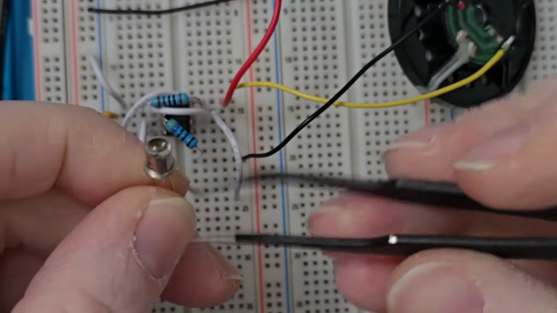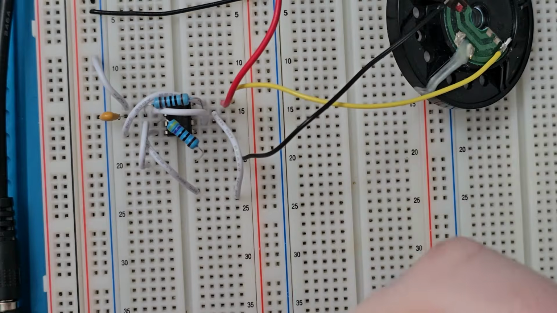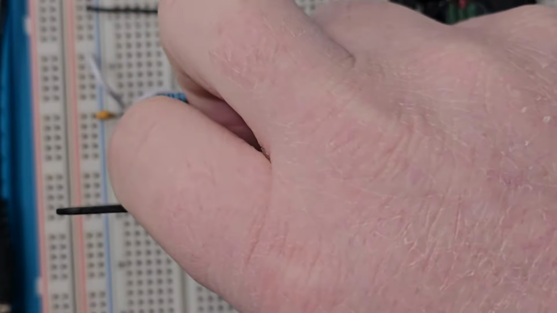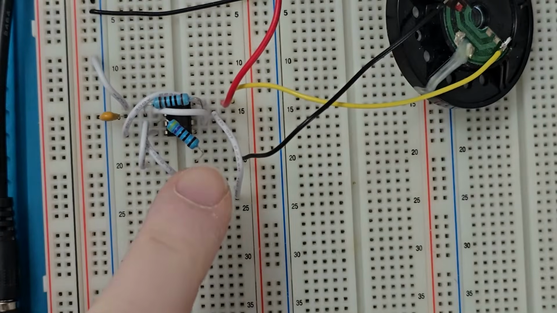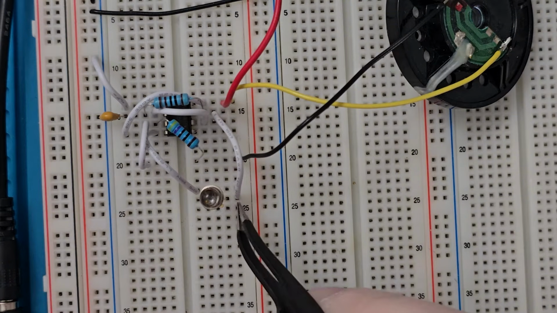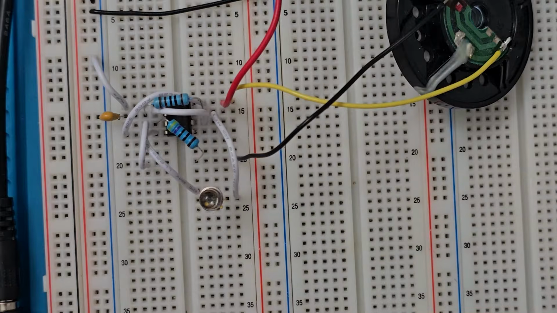I got the tab portion going towards pin 7. So I'm just going to install that back in here. Pretty self-explanatory if you've been following the series. I got 7 on this row, pin 4 on this row. And yeah, let's go ahead and see what this does.